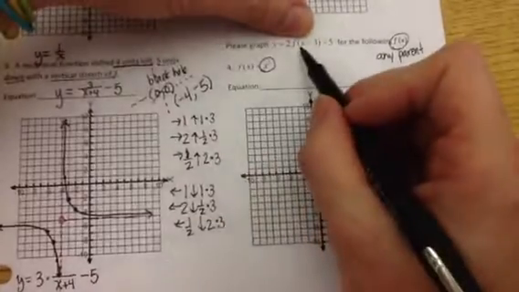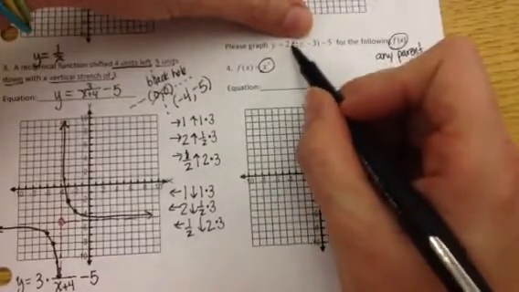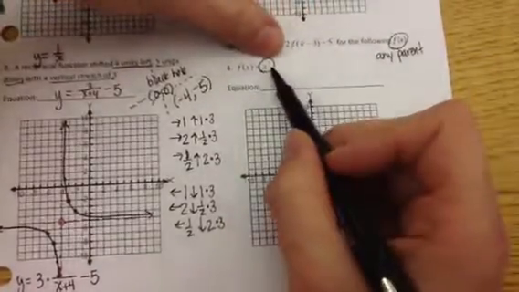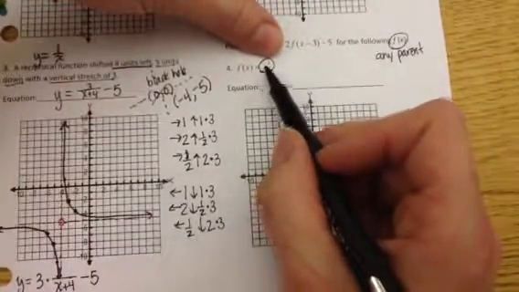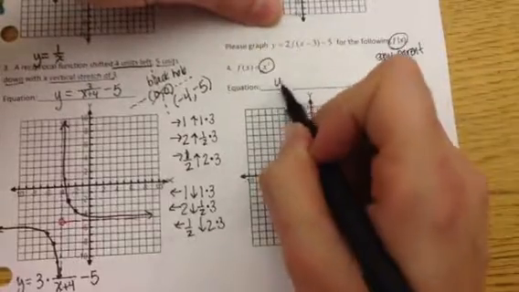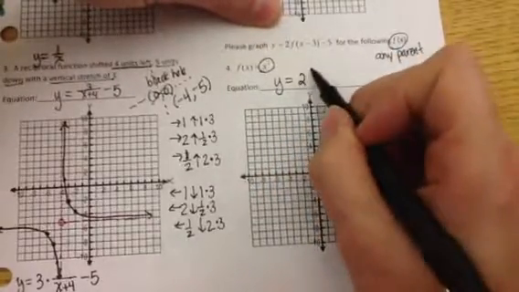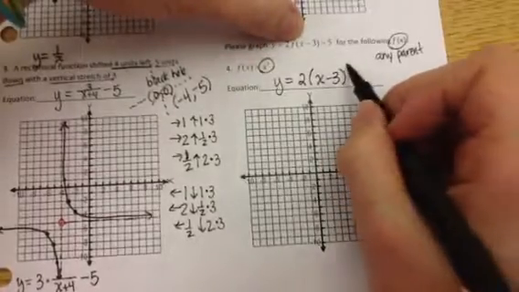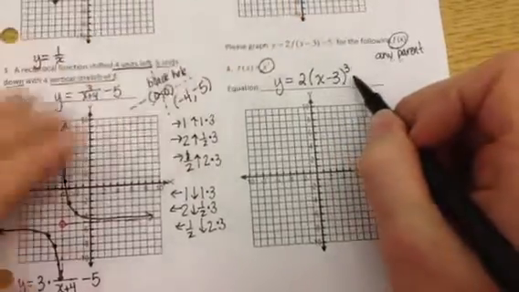So all I'm really doing is taking this f of the x minus 3 and replacing it with the parent operation. The parent operation is cubing. So it'll be y equals 2 and then x minus 3 inside the function, cubing, and then minus 5.